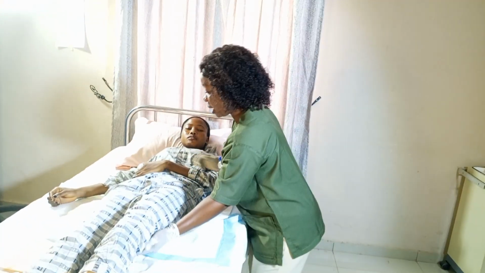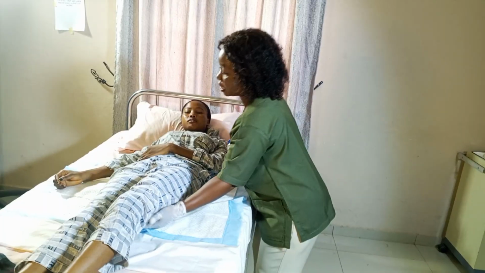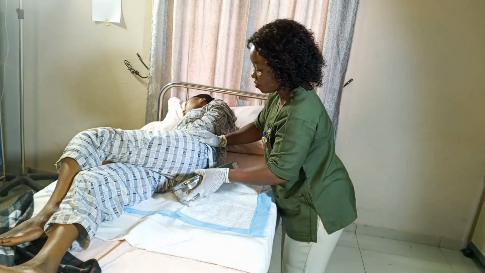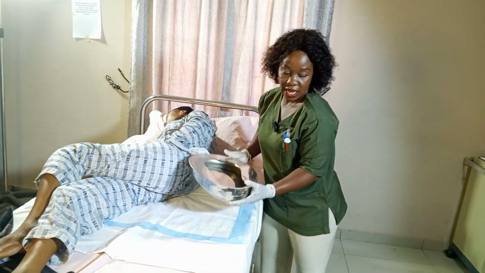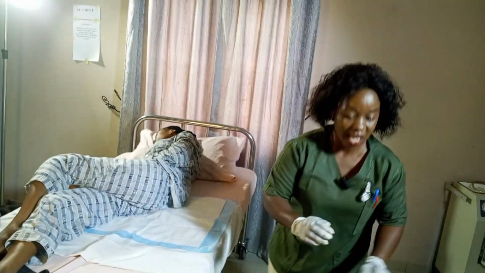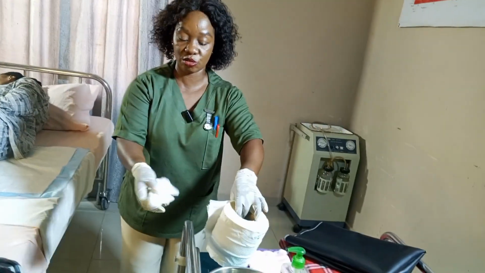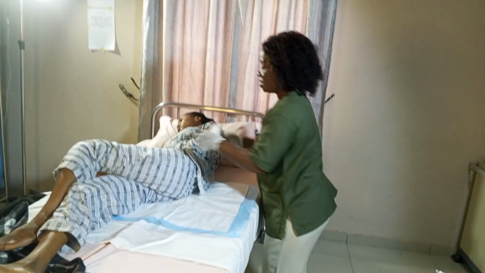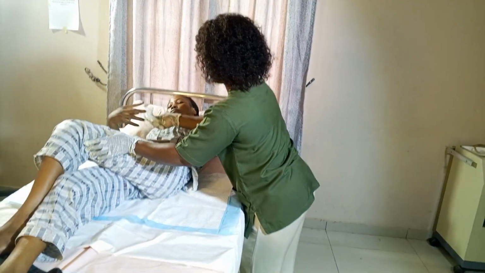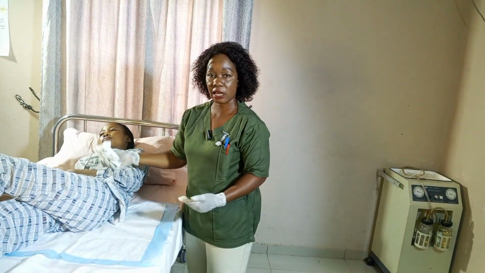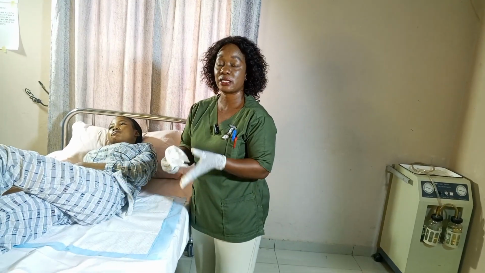So I assist my patient, right? Flex her leg this way, and then I remove the bedpan, and I keep the bedpan, right? Then I give my patient tissue to clean herself. So you can clean yourself, right? So if the patient can, why not give the patient the tissue to clean herself? And if the patient cannot, you assist the patient.